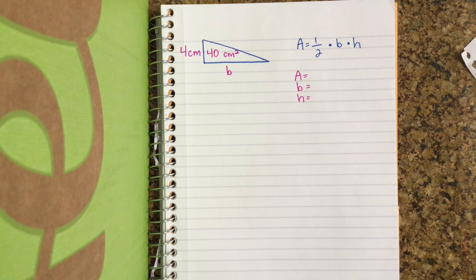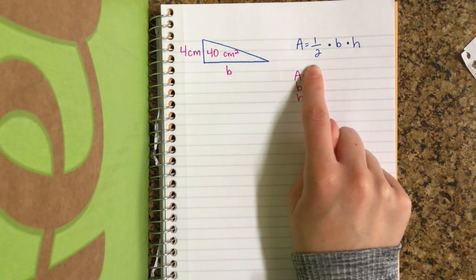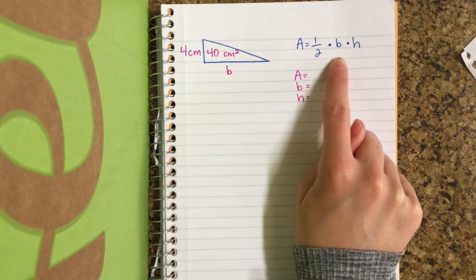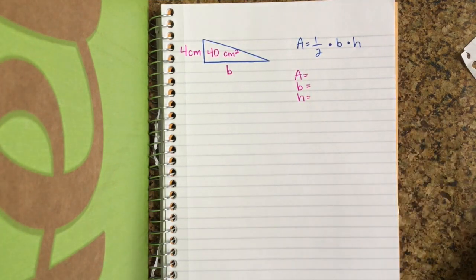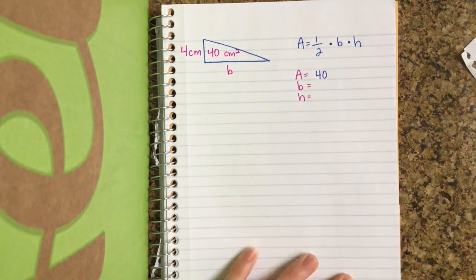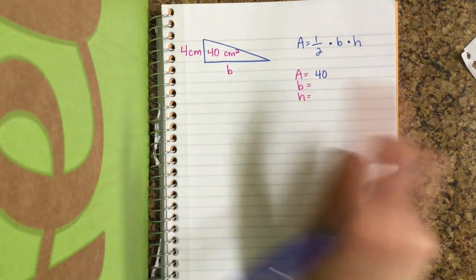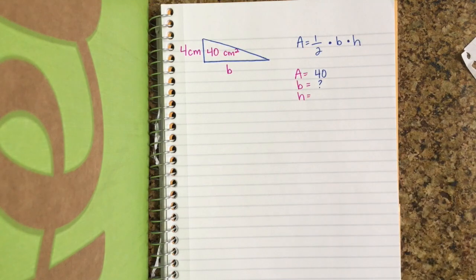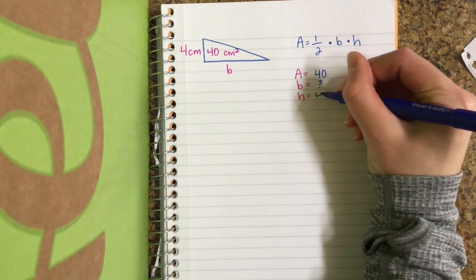So now let's look at a triangle problem. Same idea, you're given the area, given one part of the base or the height, you have to find the other. So our formula for a triangle is 1/2 times the base times the height. We know that our area in this problem is 40. Our base, we don't know, and our height is 4.